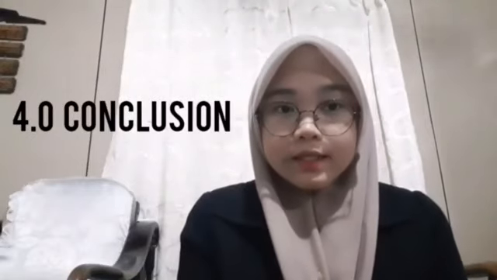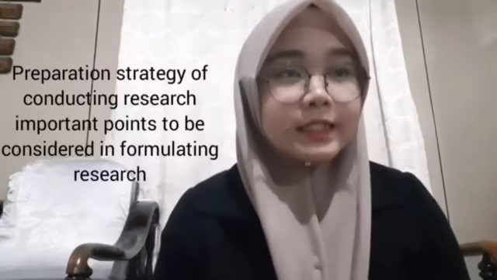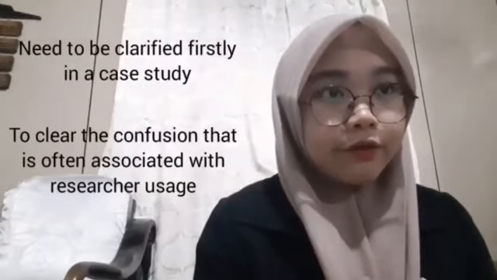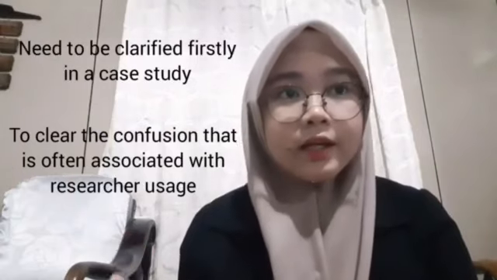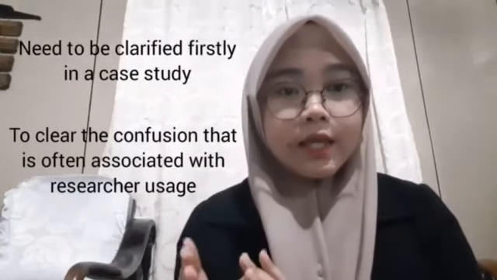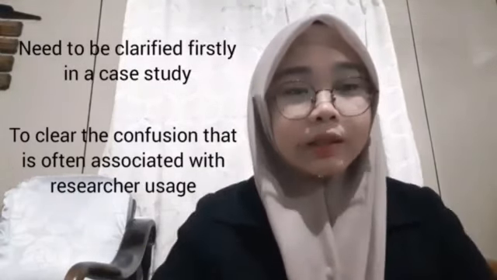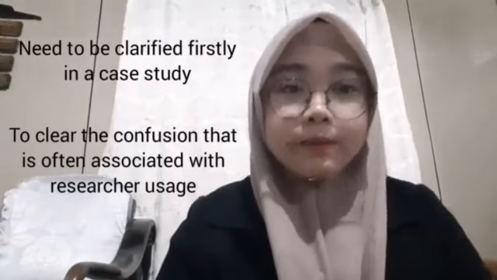So last but not least is the conclusion. In conclusion, the research design is the preparation of a strategy of conducting research. These are the important points to be considered in formulating any research. So these two concepts, research design and methodology, need to be clarified firstly in a case study in order to clear the confusion that is often associated with their usage, particularly by emerging researchers.